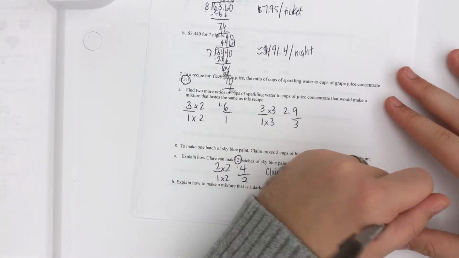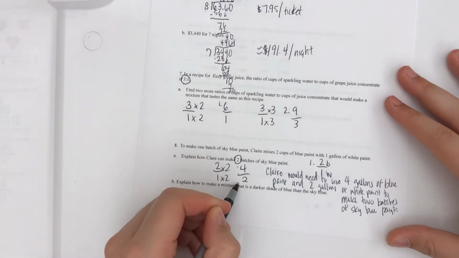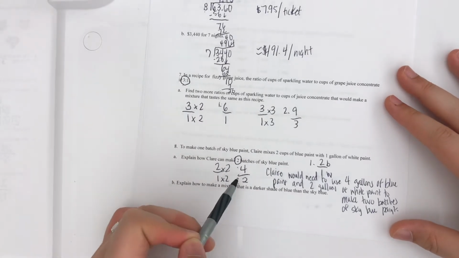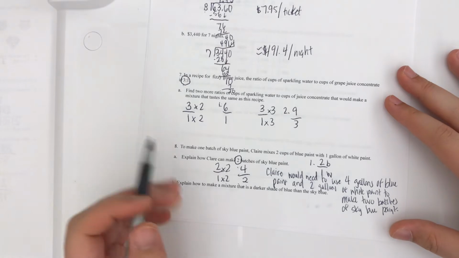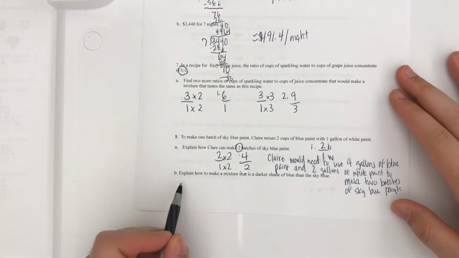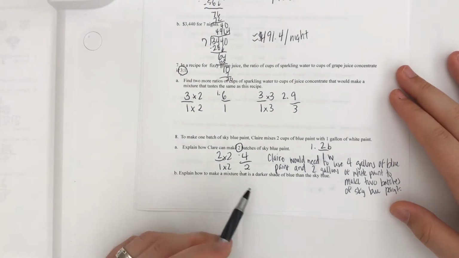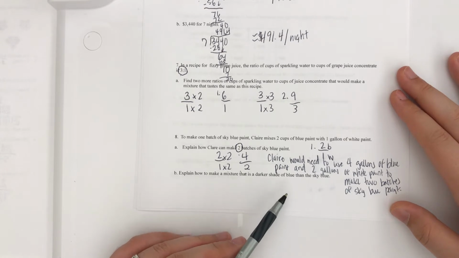And that's just me explaining what these numbers mean, right? So I'm explaining that she would need 4 blue to 2 white in order to make 2 batches of this mixture. Explain how to make a mixture that is a darker shade of blue than sky blue.